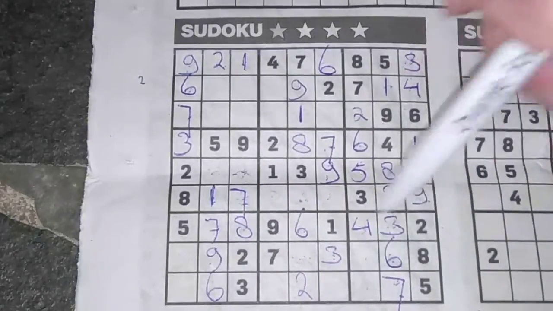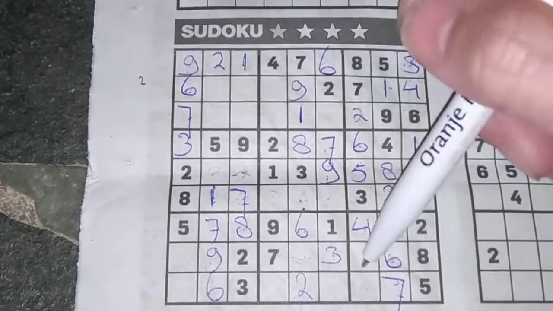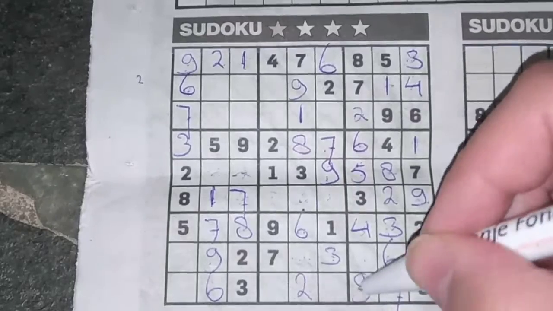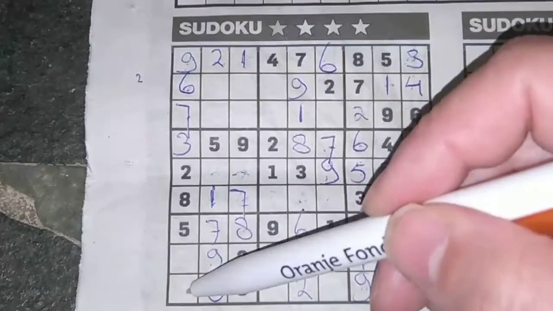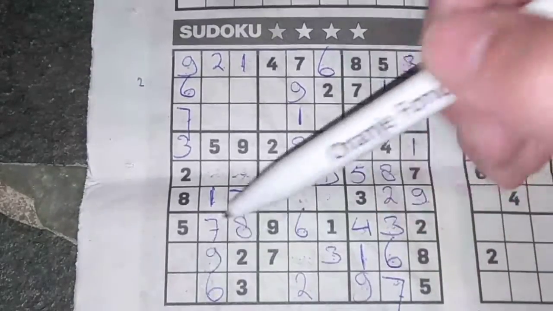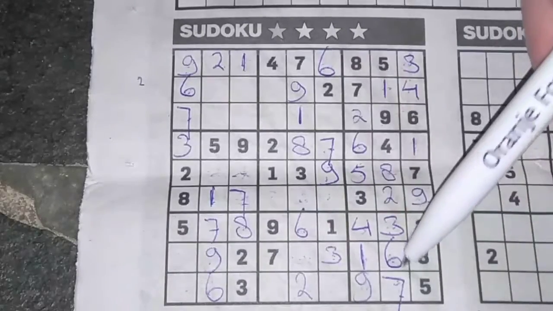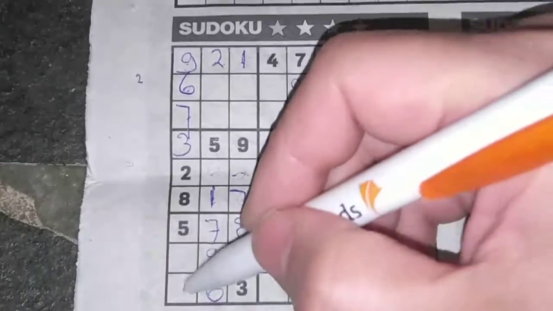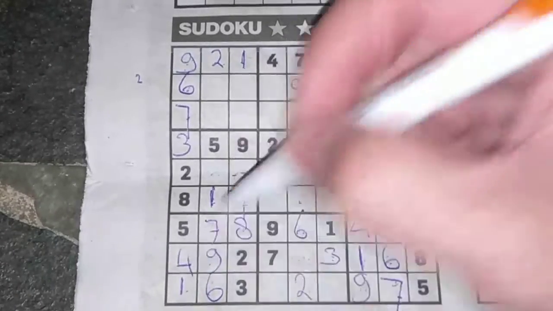2 missing numbers in this big square for the numbers 9 and 1. We have now a 9, so no 9 here. 9 should be here. And the 1 goes there. 2 missing numbers in this big square, the 1 and the 4. We have a 1 there. No 1 here. 1 should be there. And the 4 goes there.